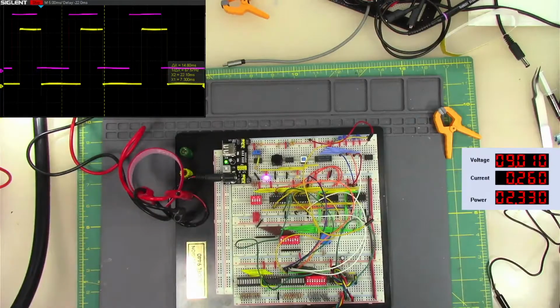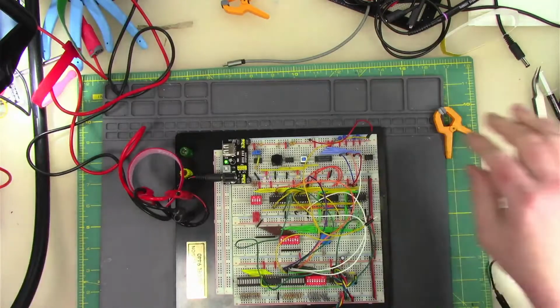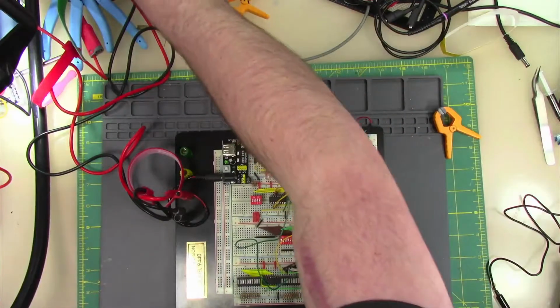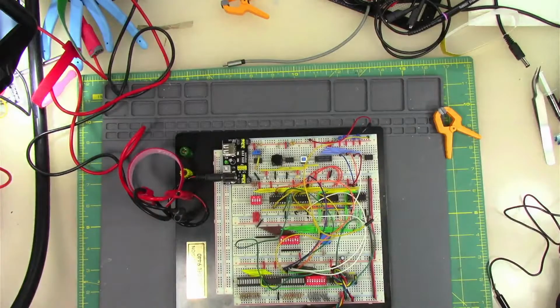So I'm going to take the scope off, I'm going to take power off, and I did not want to turn that off, but okay, wrong button. So we will close power, leave the scope open for a bit, and we will bring in the meter and see how that looks.